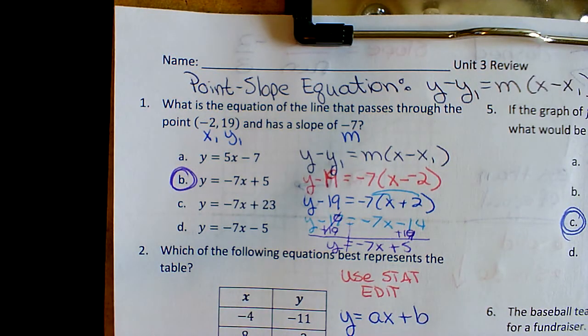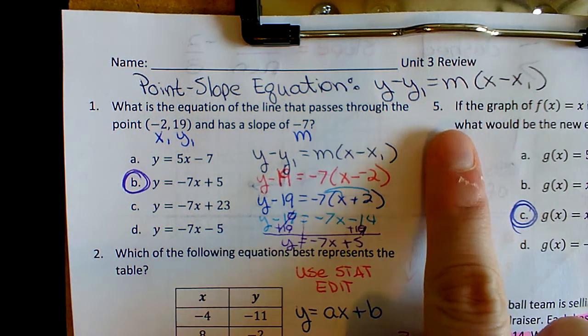Review for the Unit 3 exam. What is the equation of the line that passes through the point (-2, 19) and has a slope of -7? Anytime they give you a point and a slope, they're wanting you to use that point-slope equation right up there.